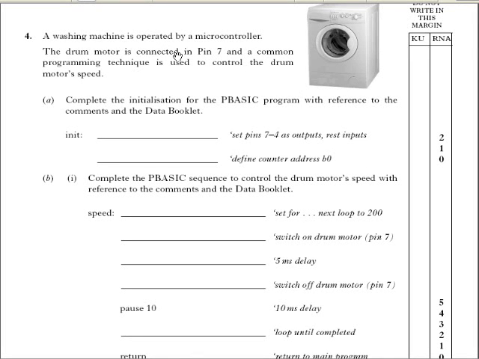A washing machine is operated by a microcontroller. The drum motor is connected to pin 7, and a common programming technique is used to control the drum motor speed. Complete the initialization for the PBasic program with reference to comments and the data booklet. Your data booklet will give you some clues for answering this question. Okay, right, so we're going to set up 4 to 7 as outputs and the rest as inputs.